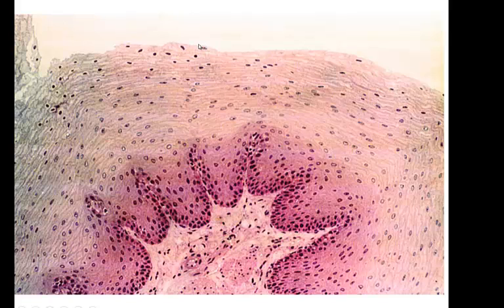The non-keratinized stratified squamous epithelium. And it could be in the anus, in the vagina, and that's all I've got for you right there. Mouth, anus, vagina, areas of high abrasion that don't need to be waterproofed.